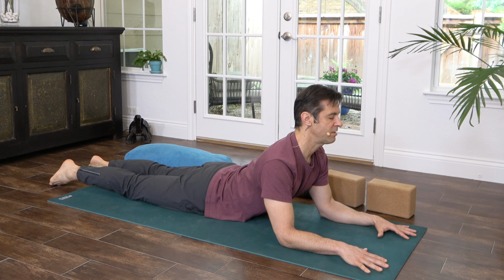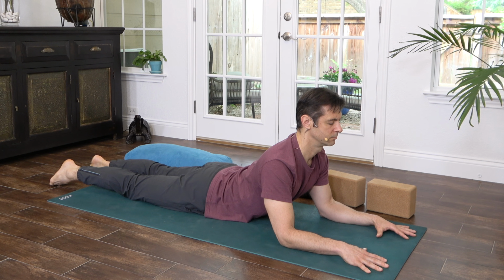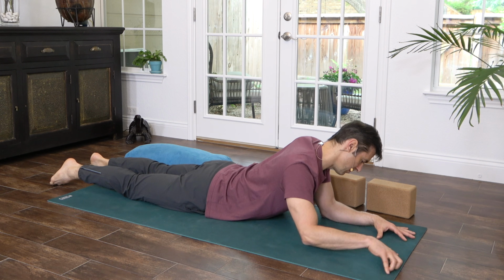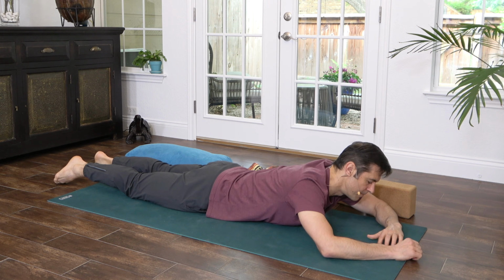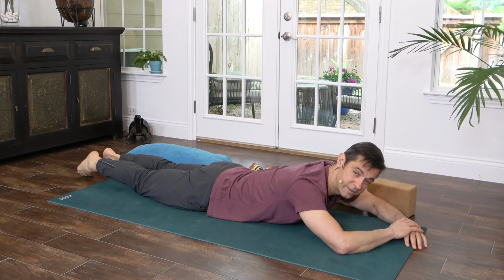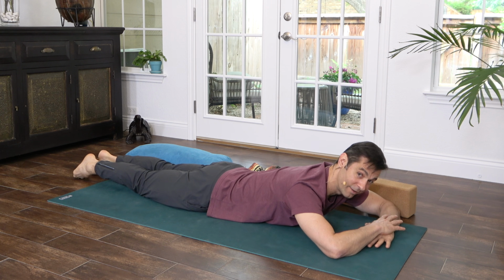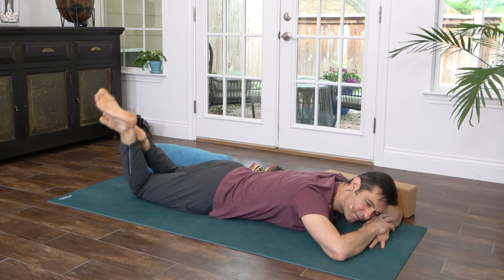And again, if any of these cause more pain or discomfort, stop and skip. Close your eyes, breathe. Maybe stay here 20 seconds or so. And exhale, slowly come down. Again, bring your elbows and feet back so that your body is in a line. Bend the knees and wash the feet back and forth.